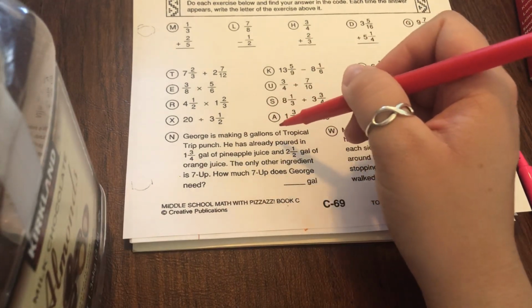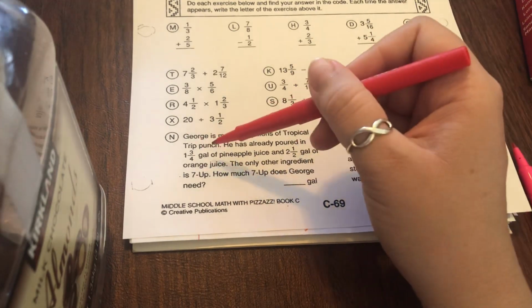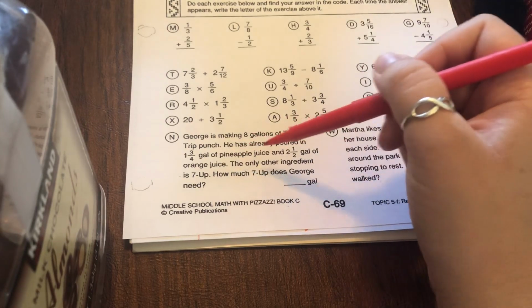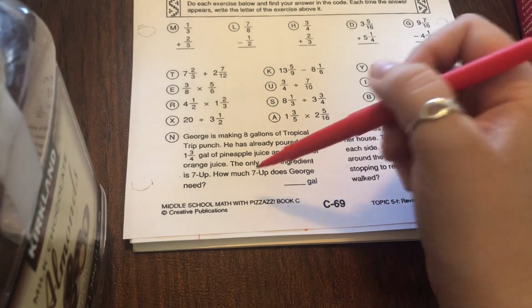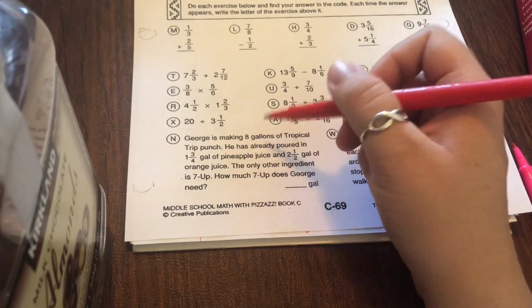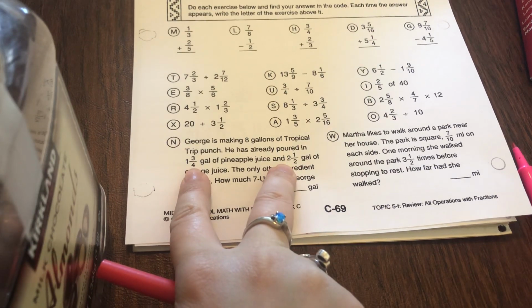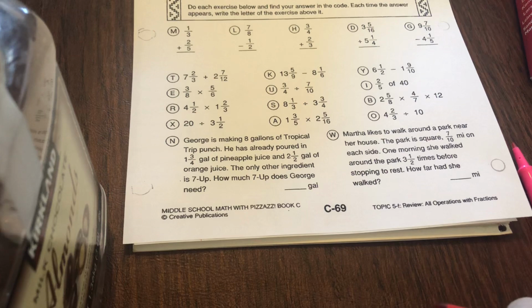George is making 8 gallons of tropical trip punch. He has already poured in 1 3/4 gallons of pineapple juice and 2.5 gallons of orange juice. The only other ingredient is 7-Up. How much 7-Up does George need? So I need this much total. This is how much he used. So find out how much he used and then find the difference between that and how much he needs, and that'll give you how much was left of the 7-Up.